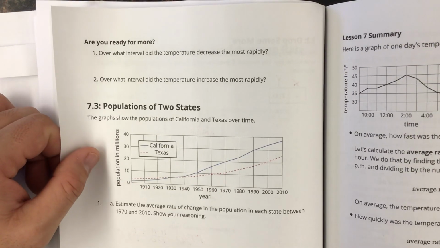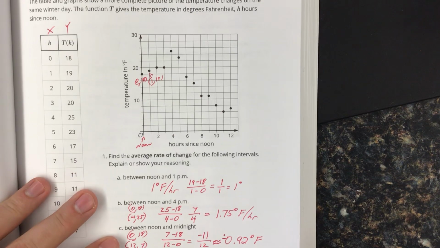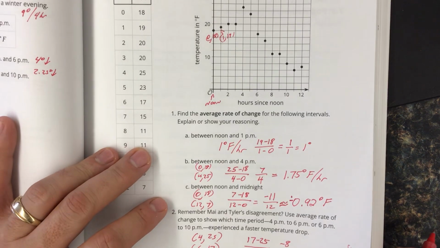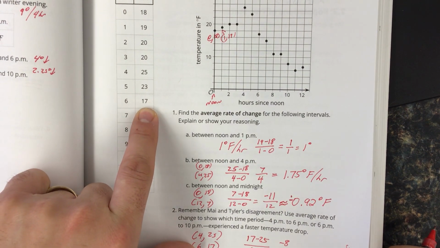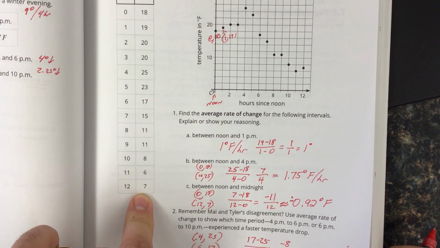The Are You Ready? What interval did temperature decrease the most rapidly? Okay, where did the temperature go down the sharpest here? Okay, you can look at the chart. Looks like we had a 6-degree drop here between 5 and 6. I don't think any other one was more than a 6 degree.